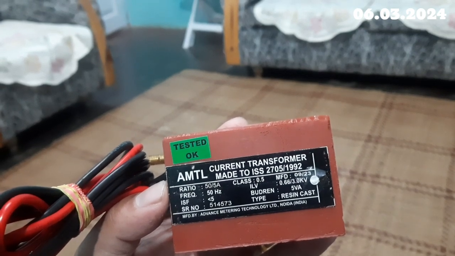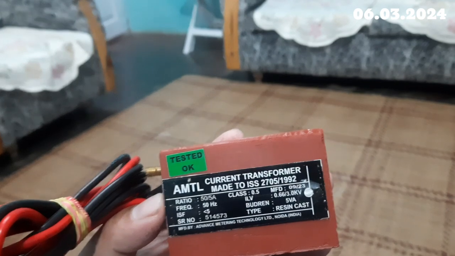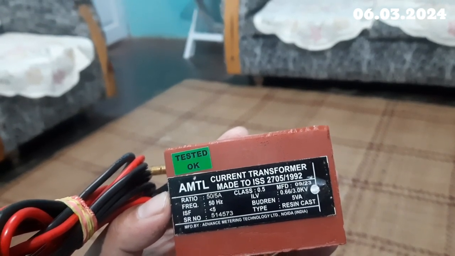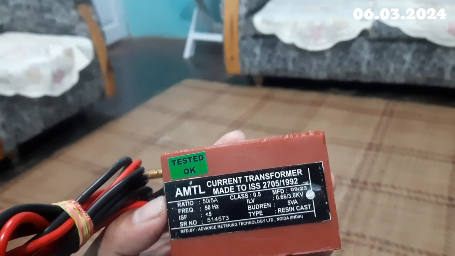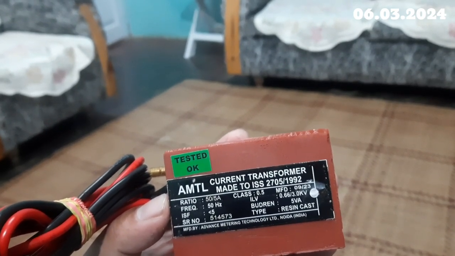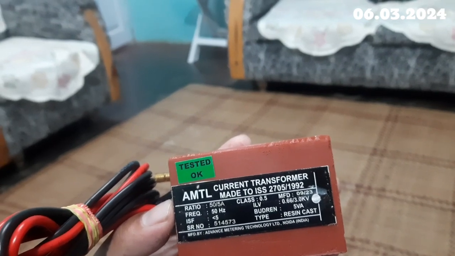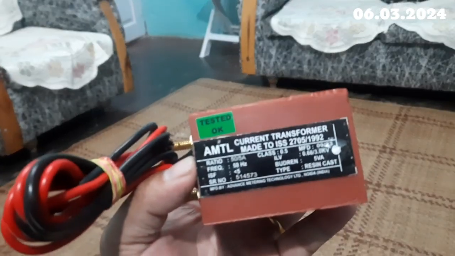That will be too high for a meter, because most of the time meters are of rating 1 ampere or 5 ampere, or up to maximum 10 ampere, right? So we cannot feed this high amount of current directly into the meter. The meter will get burned. So in order to protect the meter and to measure the energy in those cases, we use these current transformers, the CTs.